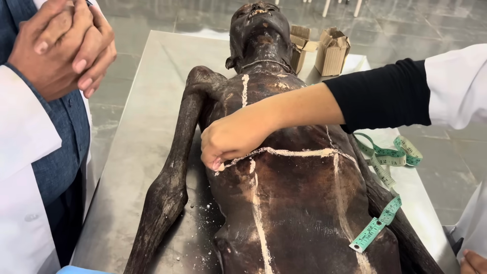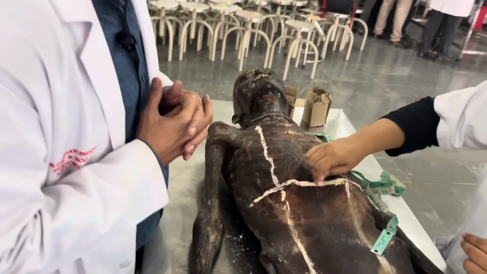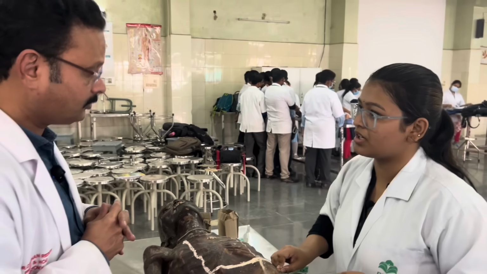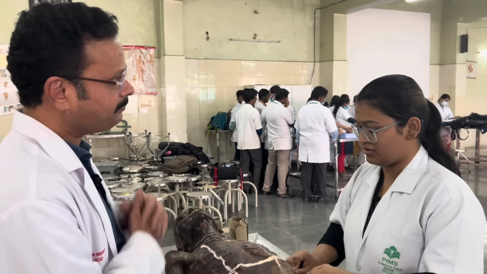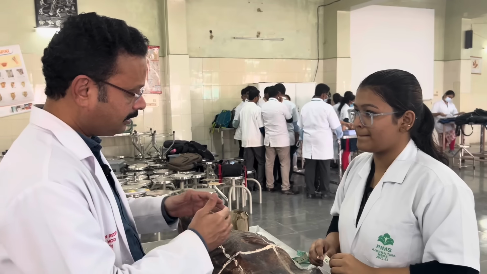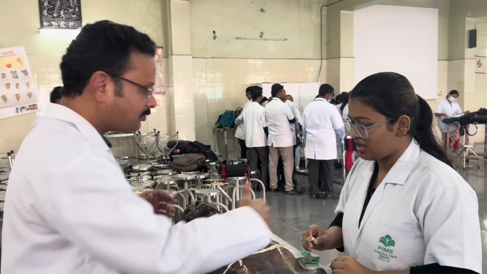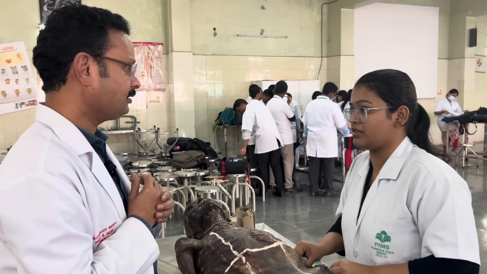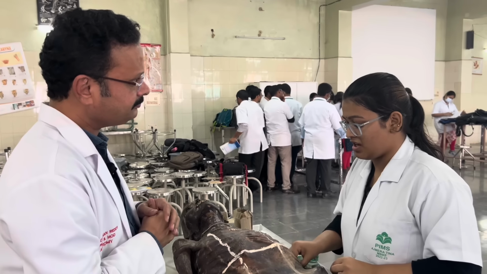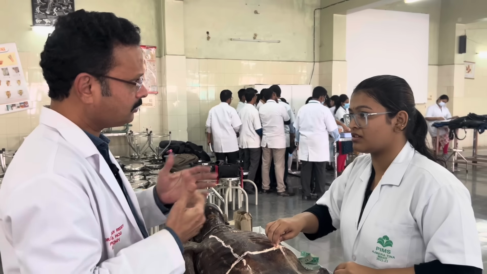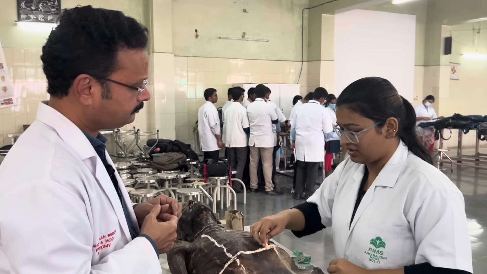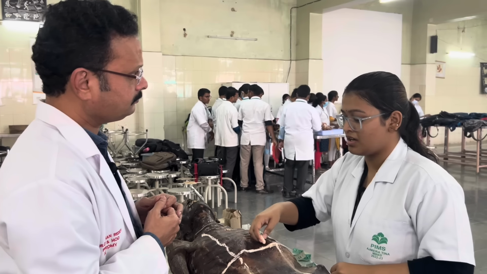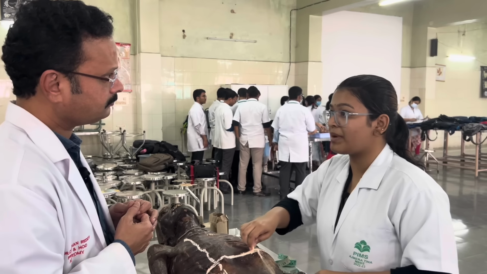Why is it called the transpyloric plane? It is a transverse plane passing through the pylorus of the stomach. Posteriorly, it coincides with which vertebra? L1. Events occurring at this level: the hila of both kidneys are present, the pylorus of the stomach, and the neck of the pancreas.